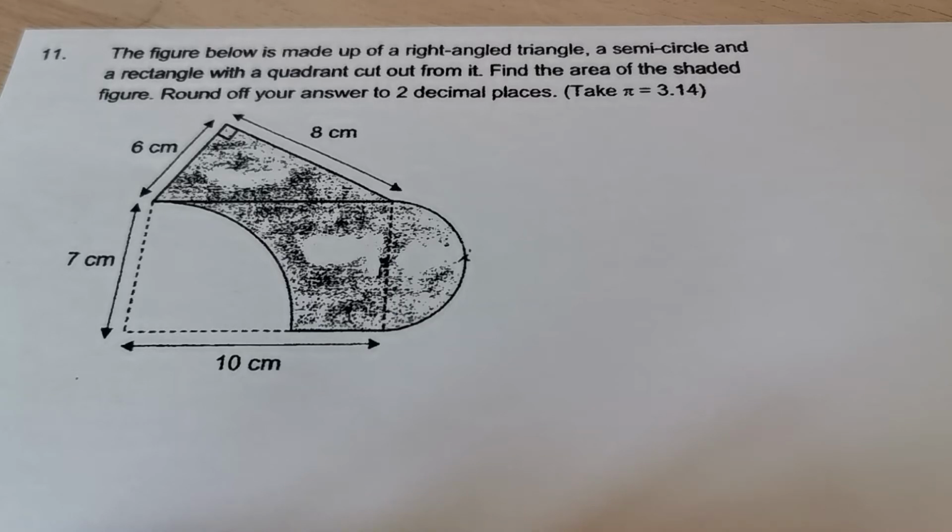So let me read you this question. The figure below is made up of a right-angled triangle, a semicircle, and a rectangle with a quadrant cut out from it. Find the area of the shaded figure. Round off your answer to 2 decimal places.